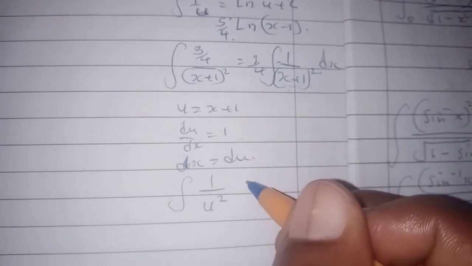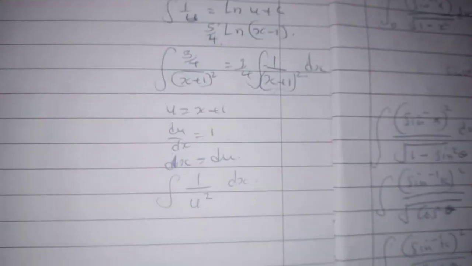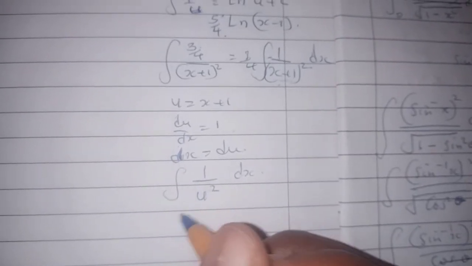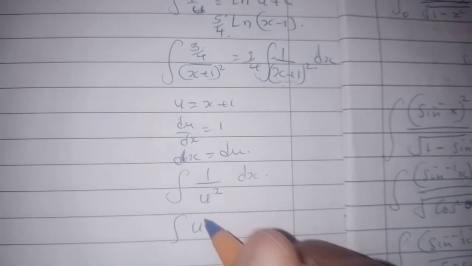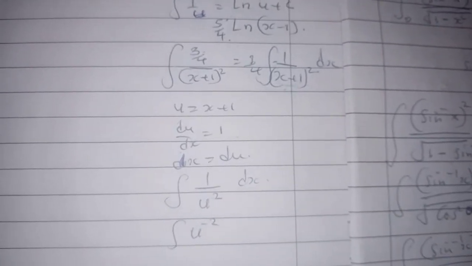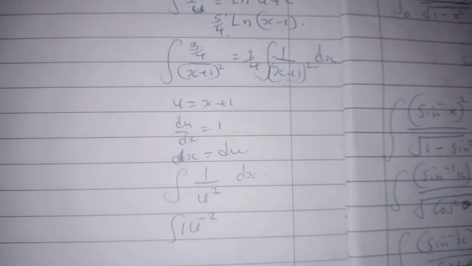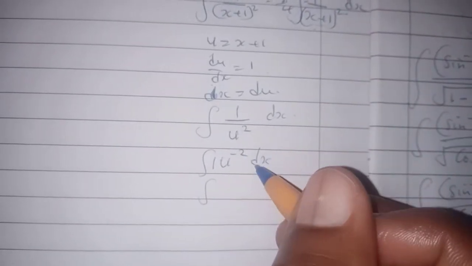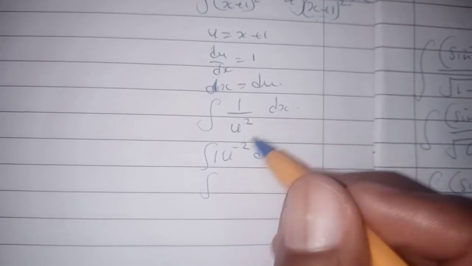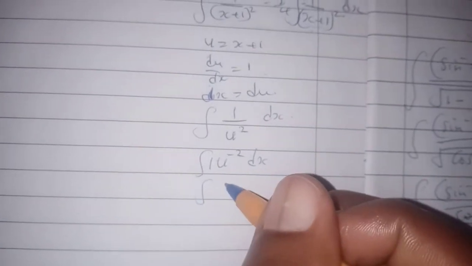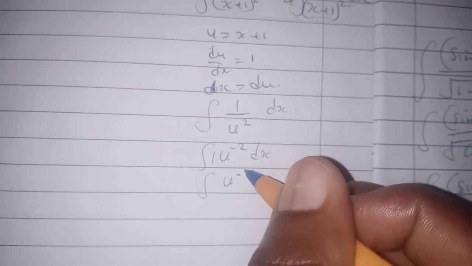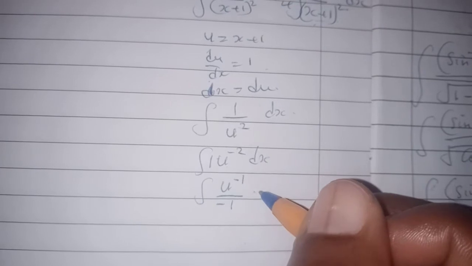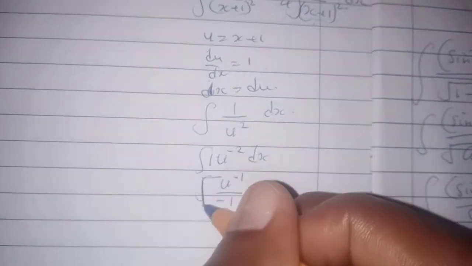dx. So take this up there. You can change the sign to be negative by saying just u minus 2. You take it up to be 1 u minus 2 dx. Let's integrate. So when you integrate this one, just add 1, it will be minus 1 all over minus 1. So it will be u minus 1 over minus 1, which is just equals to, but here we have already integrated, so plus constant c.